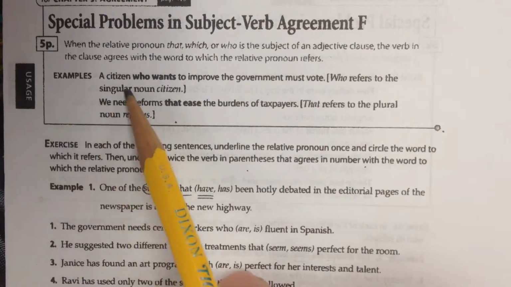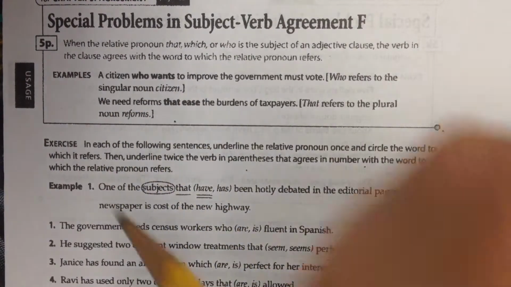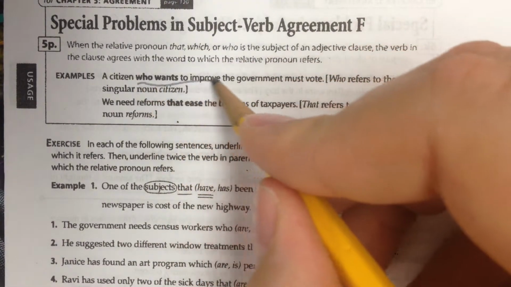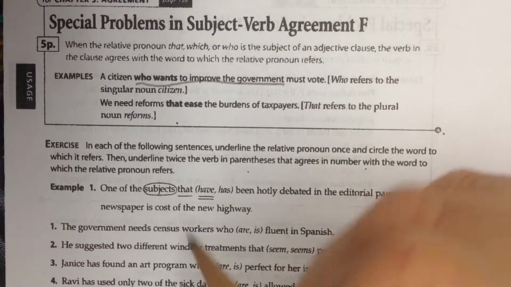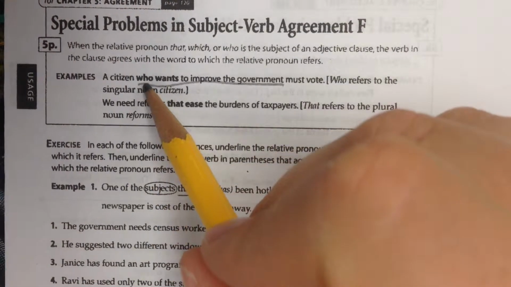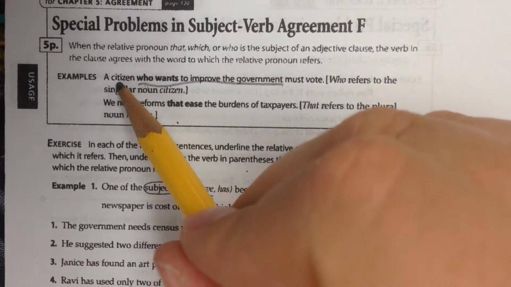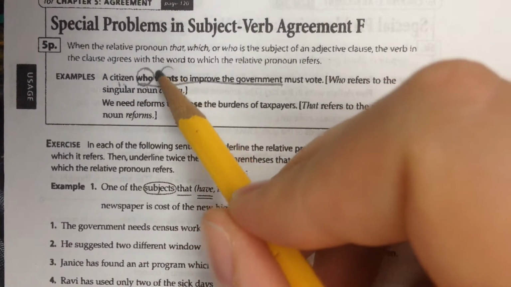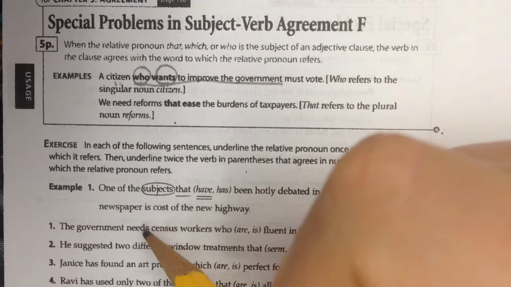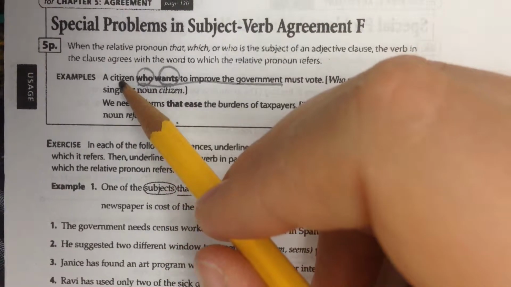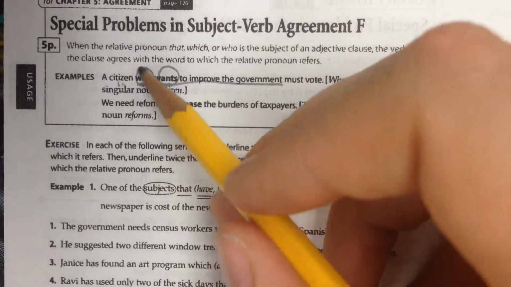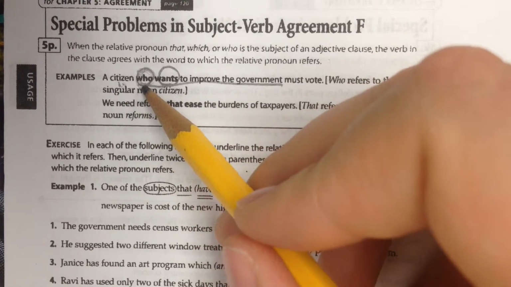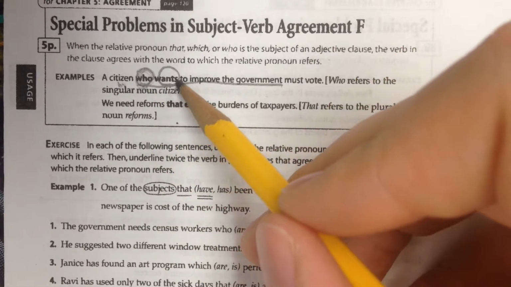So here we have the example, a citizen who wants. So who wants to improve the government is our adjective clause, and the word who is the subject in that adjective clause, and it refers to a citizen. So the citizen is singular, so who is singular, so we're going to choose a singular verb. And by the way, adjective clauses will almost always follow the nouns they describe, so what I'm saying here is that make sure the adjective clause agrees with the word that's right in front of it. So who is singular because citizen is singular, so we're going to choose a singular verb for it.